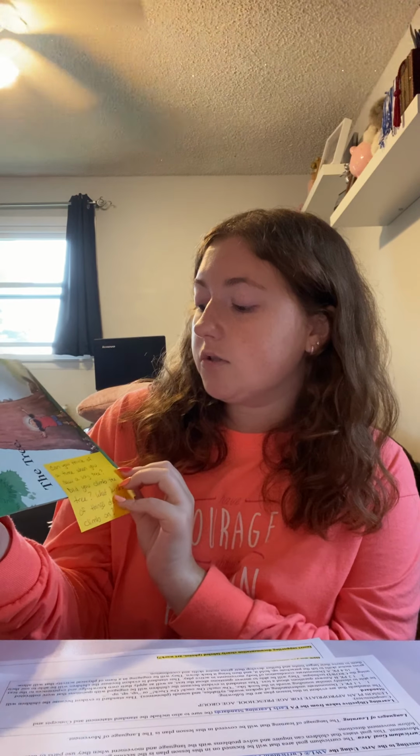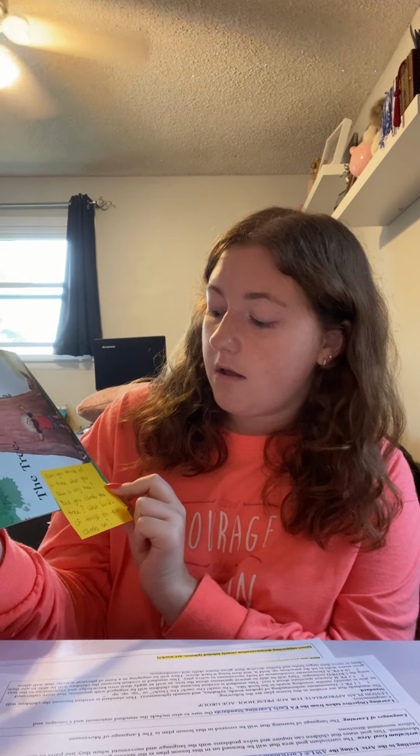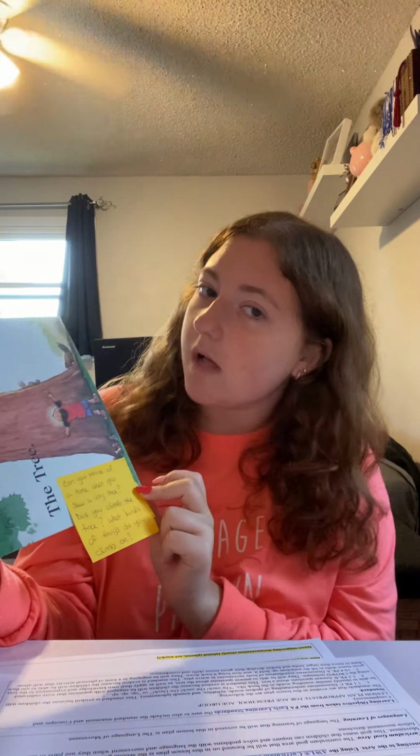And the question here is, can you think of a time when you saw a big tree? Did you climb the tree? And what kinds of things do you climb on? Because this book is all about how the main character likes to climb things. Some of the things are inappropriate to climb. So having them think about what kind of things they can climb on can sort of allow them to connect to the book better.